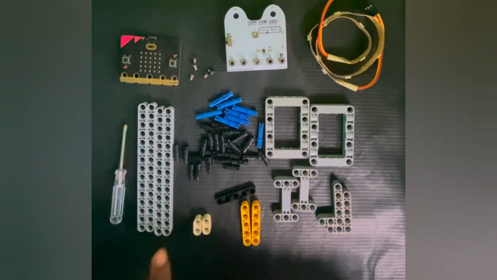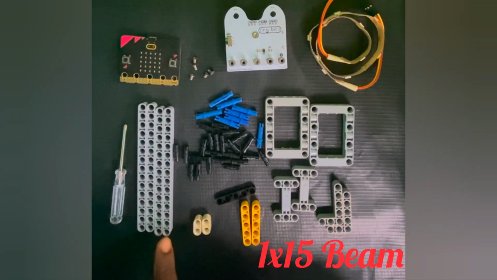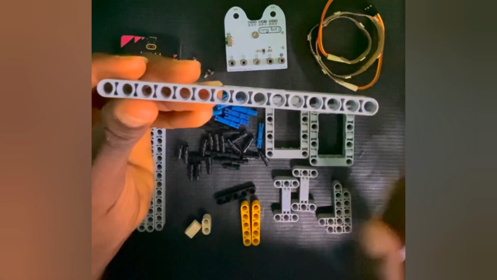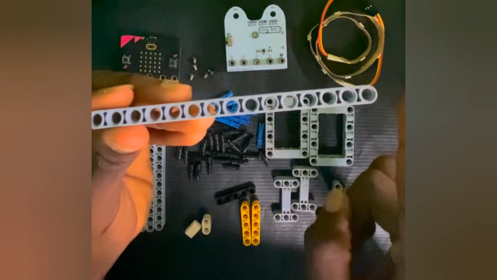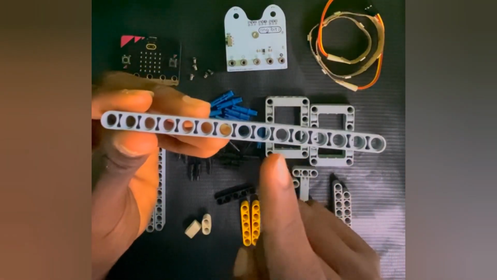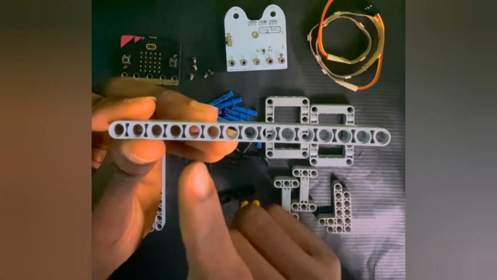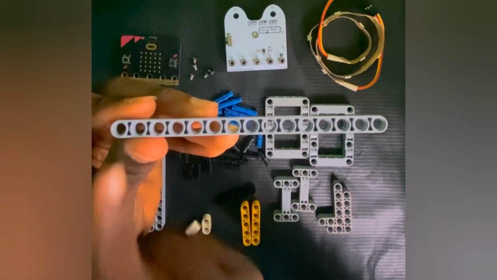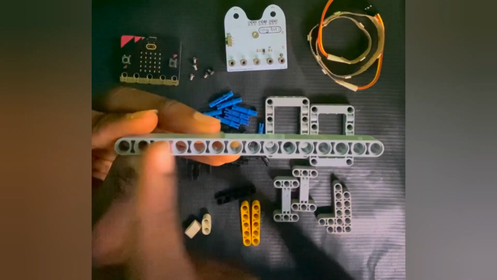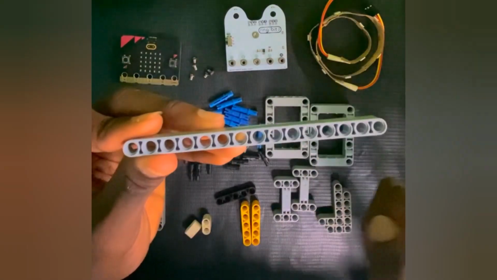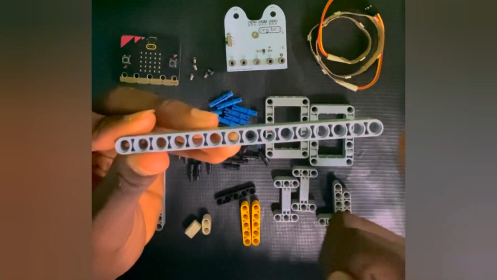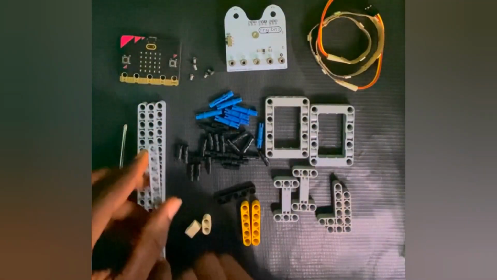This is called a 1x15 beam. The 15 comes from the fact that there are 15 holes here. Let's count 1, 2, 3, 4, 5, 6, 7, 8, 9, 10, 11, 12, 13, 14, 15. And the one there comes from the fact that it is just one column. So 1 column by 15 holes, 1 by 15 beam.